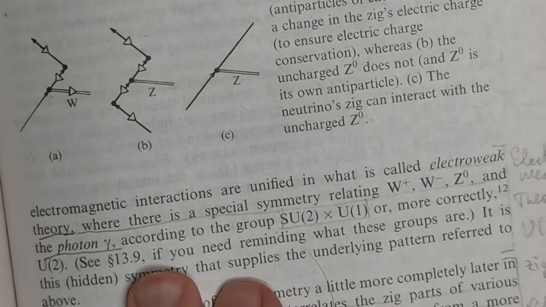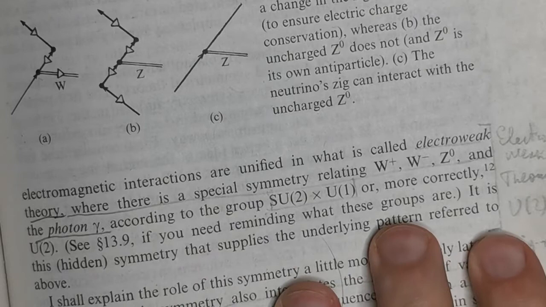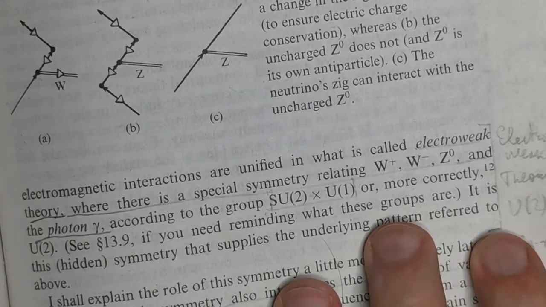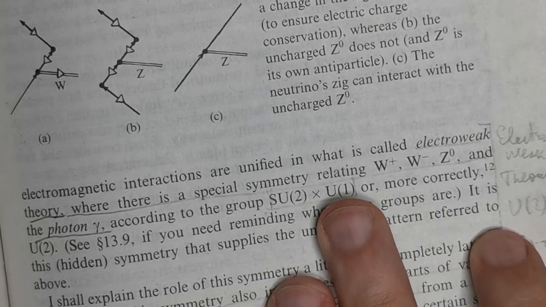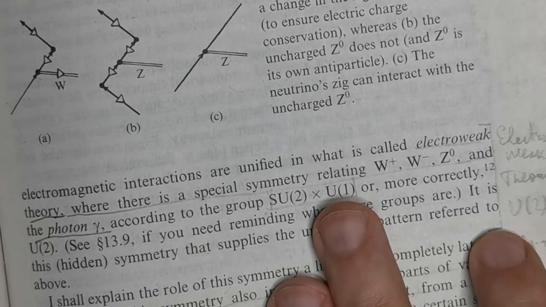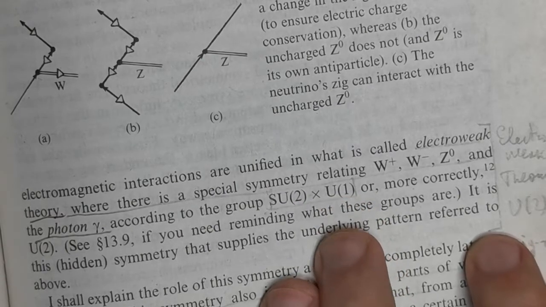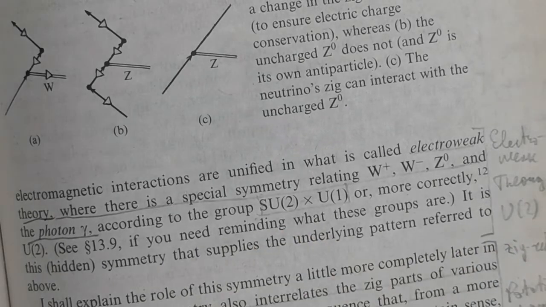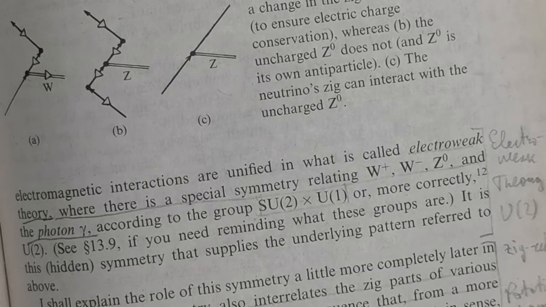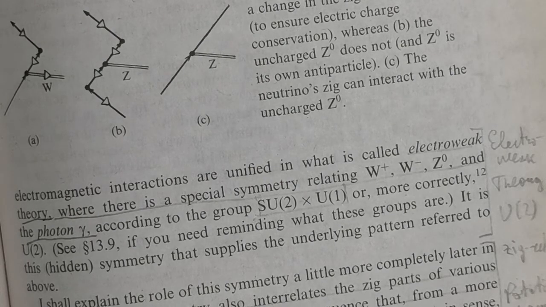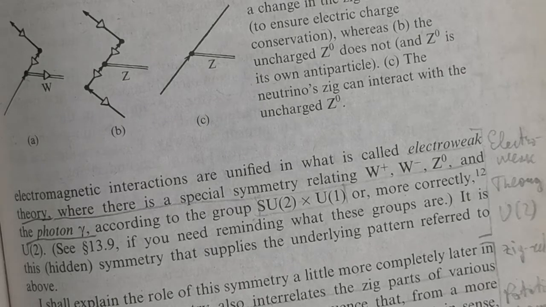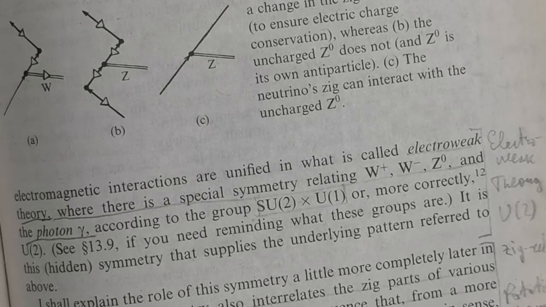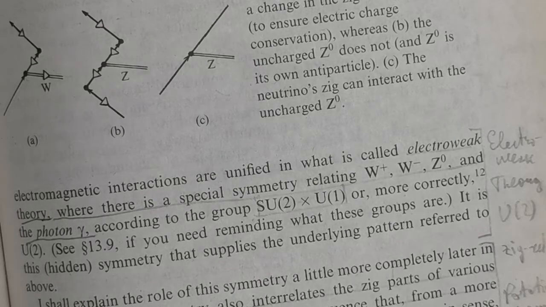Yeah, and what we have here, he says that in the Electroweak theorem there is actually special symmetry relating the weak bosons and photon, and it is described by the group SU2 multiplied by U1. And he says, or more correctly, U2, because there is some kind of isomorphism. I think it's isomorphic. So, like, if you multiply circle by a four-dimensional sphere, you will have U2 group.